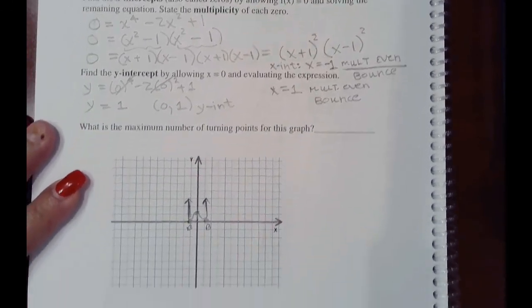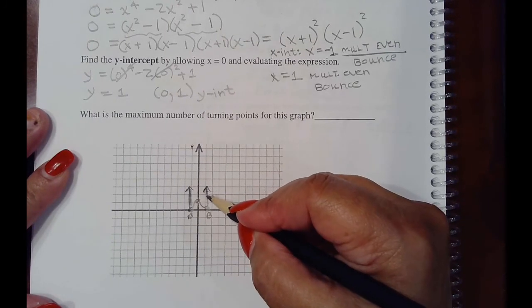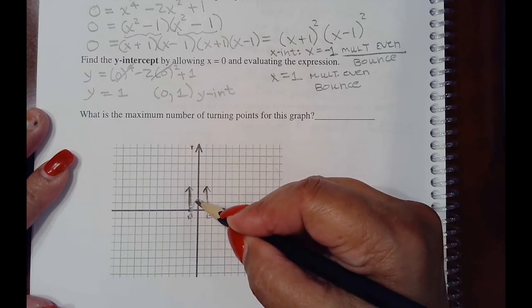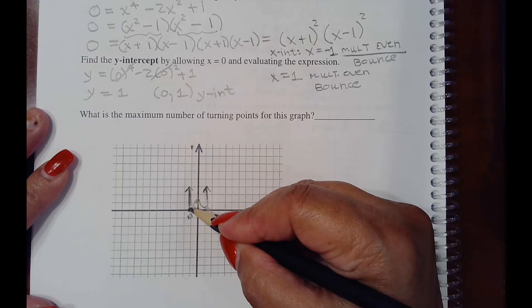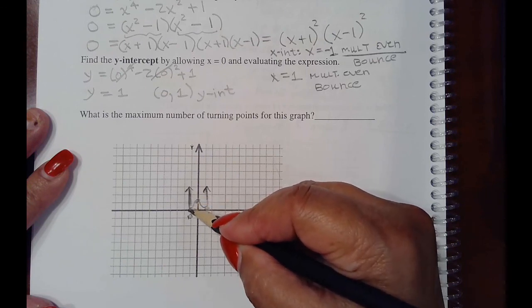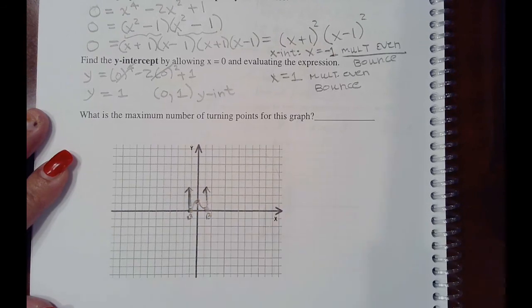And that's what that graph looks like there. I went from this end down to the x-intercept, but bounced off it, which means I have to turn right away as soon as I hit it. Back up to catch the y-intercept, turning again. Bouncing means turn as soon as you touch it and go in the opposite direction. It was coming down, I hit it, and then I went right back up to connect to that left end.